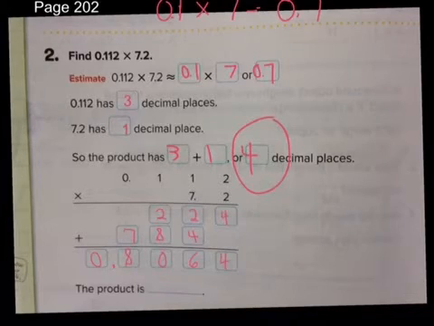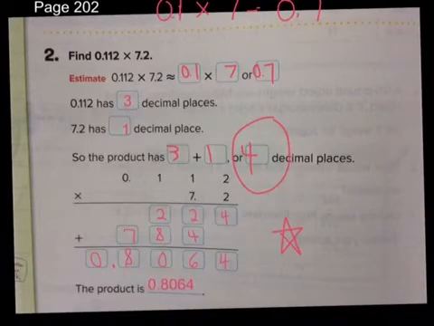After multiplying, I have 0.8064. Remember, we had 4 decimal places in total, so now I have 4 decimal places in total. So my answer is 0.8064. Go ahead, put a star right there. Show me that you watched this video. Also, you can tell that my estimate was very close. I wrote 0.7 and the actual answer is 0.8.